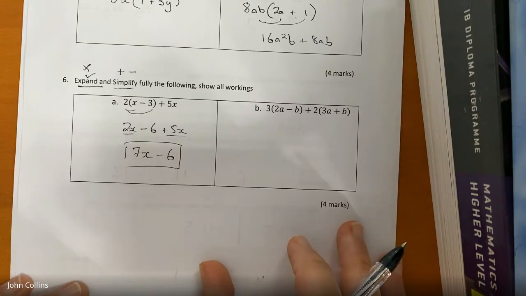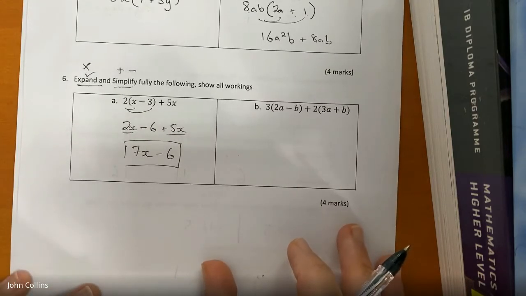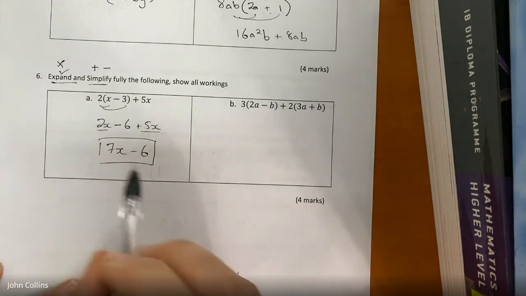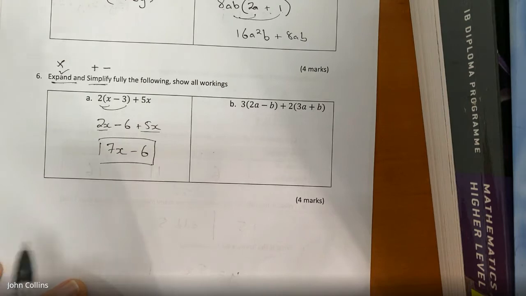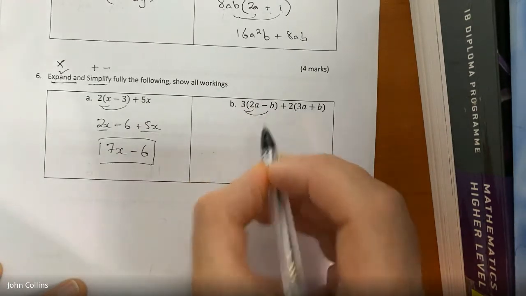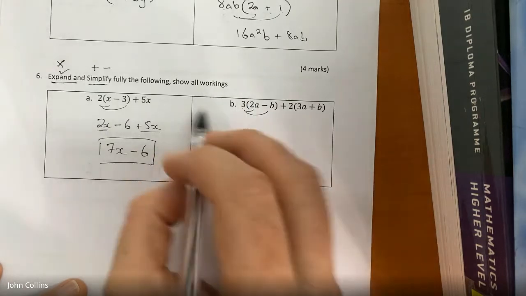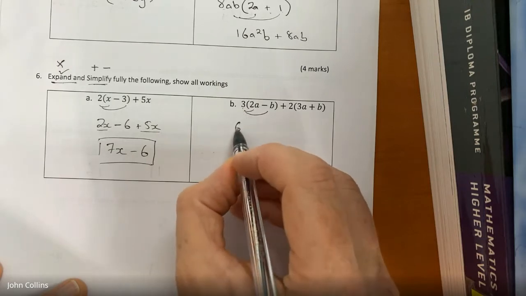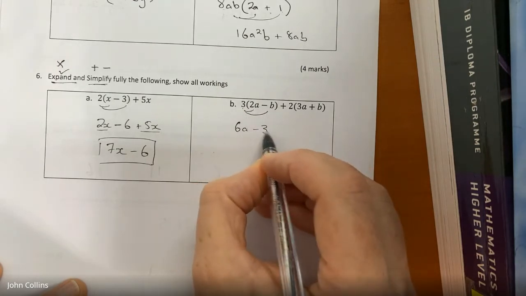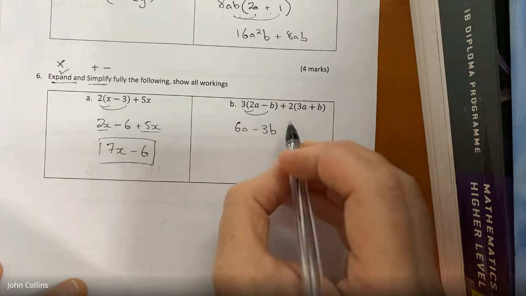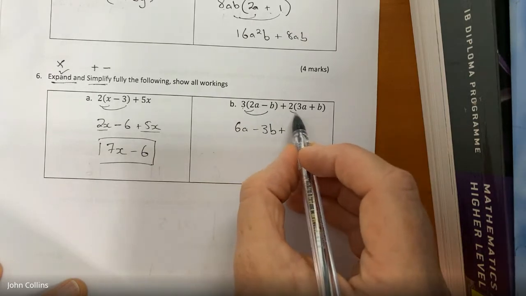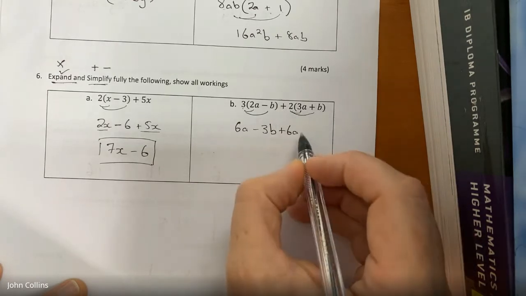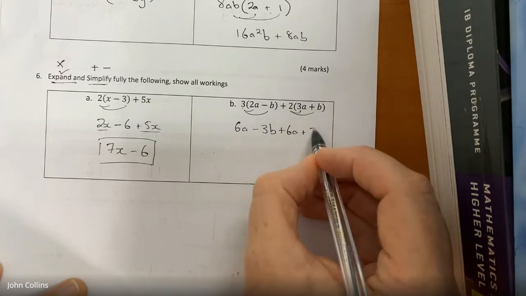A lot of people think it's 12a minus b from the chat for the second question. This is a little bit more difficult, but the same procedure. Expand first, then simplify. So 3 times 2a and 3 times negative b. Remember that 3 outside means multiply. Brackets are multiplication. 3 times 2a is 6a. 3 times negative b is negative 3b. Plus 2 times 3a is 6a, and plus 2 times plus b is 2b.